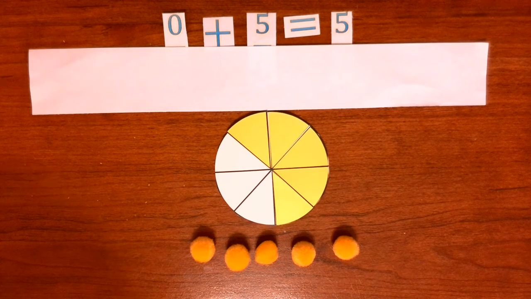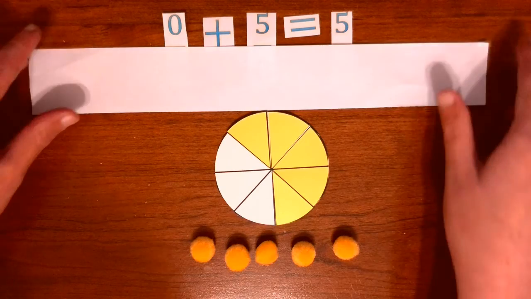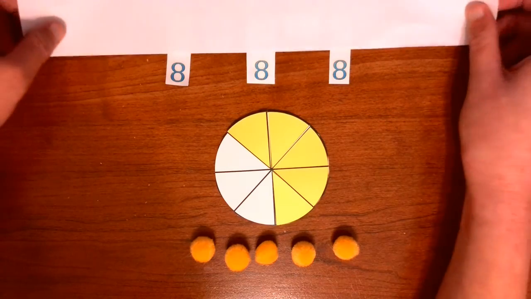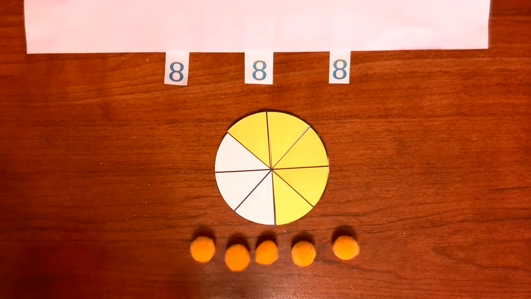To figure out what 0 plus 5 is, I figure out what the total is. And the total is 1, 2, 3, 4, 5. Therefore, 0 plus 5 is equal to 5. This seems a lot similar to the example we just did. The only difference is that in the example we just did, everything was in 8s.